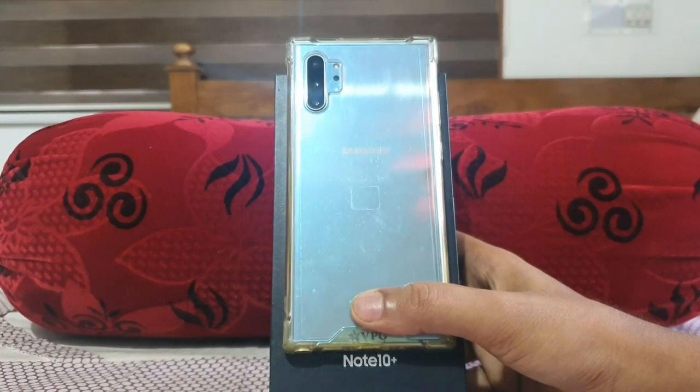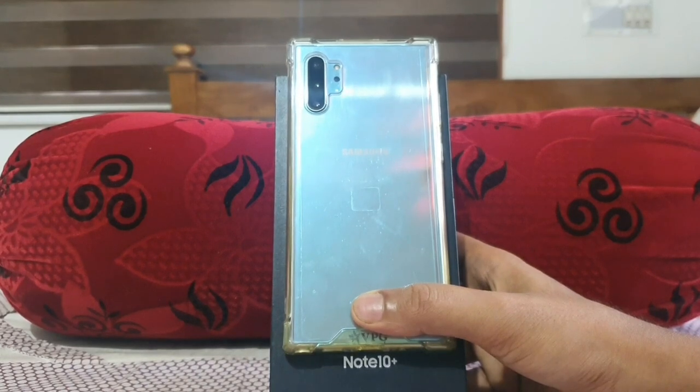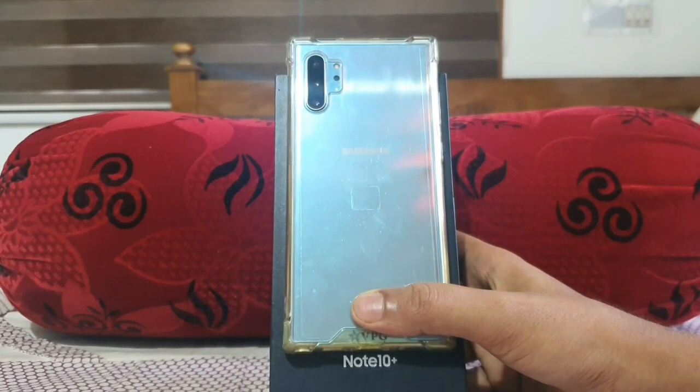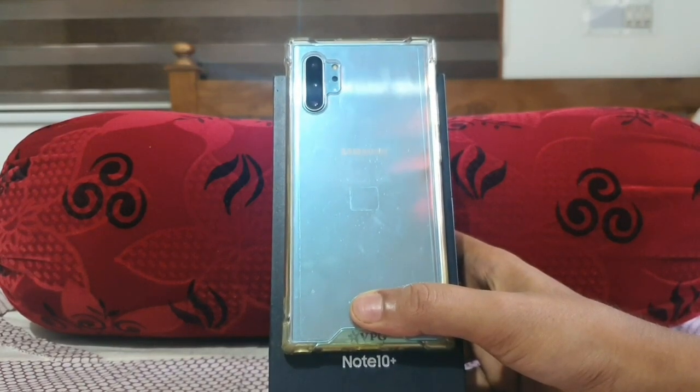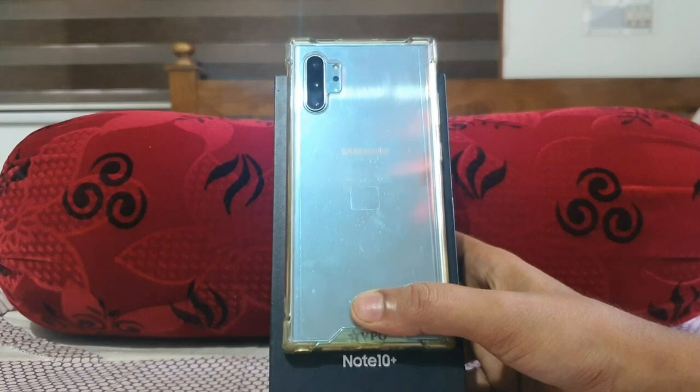So guys, this is the Galaxy Note 10 Plus, and finally One UI 3.0 with Android 11 is on the Galaxy Note 10 Plus. So in today's video, we are doing the tips and tricks video of the Galaxy Note 10 Plus in 2021 with the One UI 3.0 and the Android 11 features. So guys, let's get started.